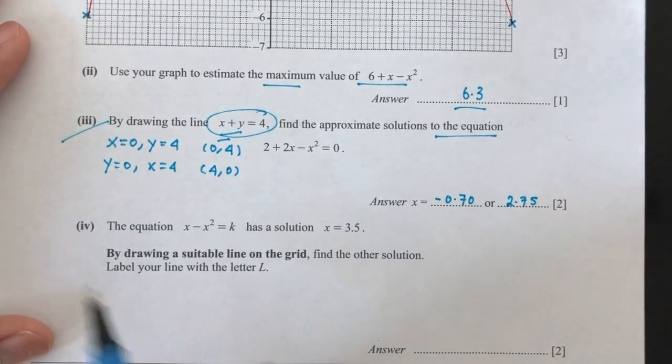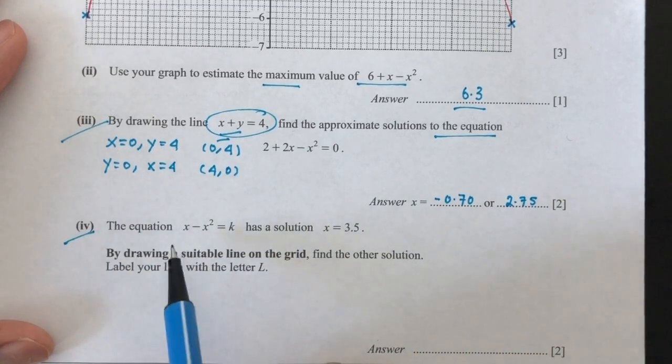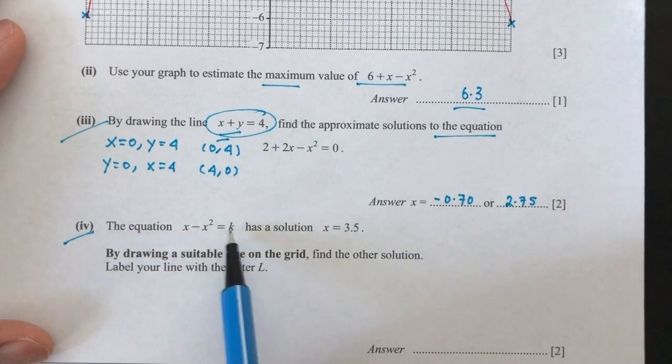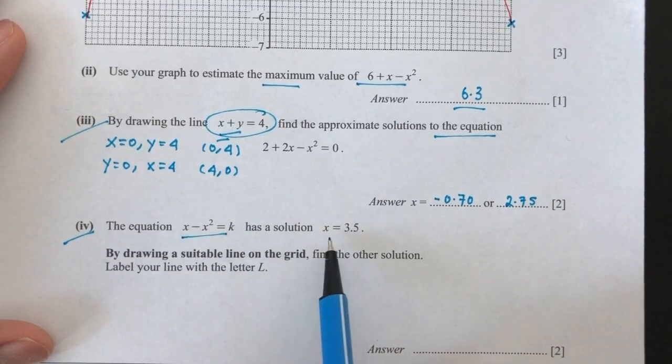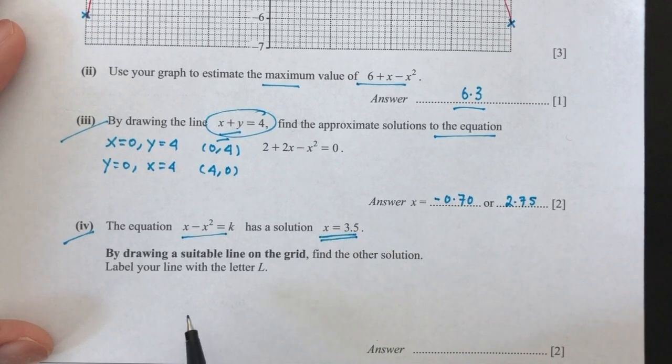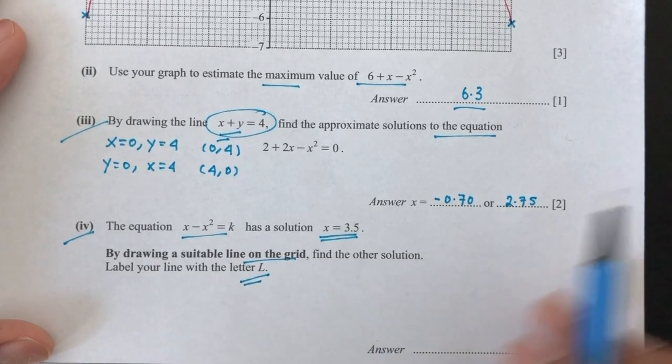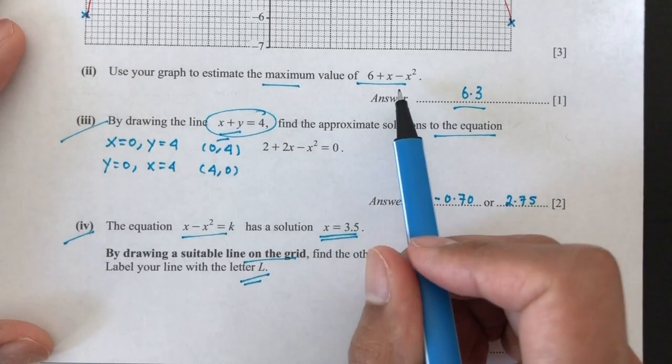Now for part 4, find the equation. The equation of this has a solution of 3.5. By drawing a suitable line on the grid, find the other solution, and label your line as L. So it says that we have the graph. So the graph is what?